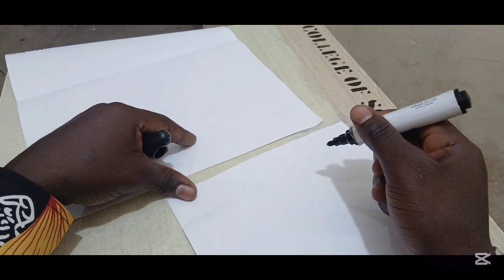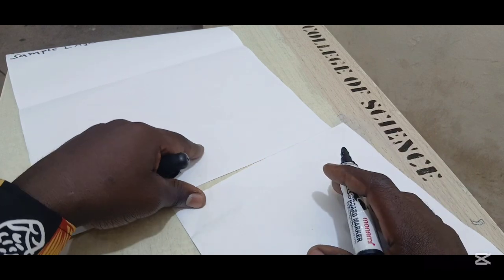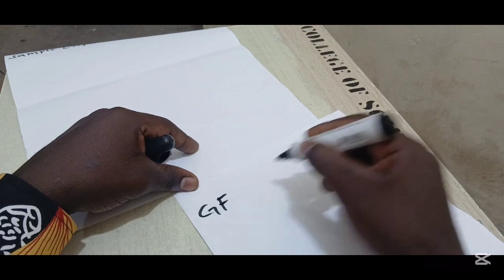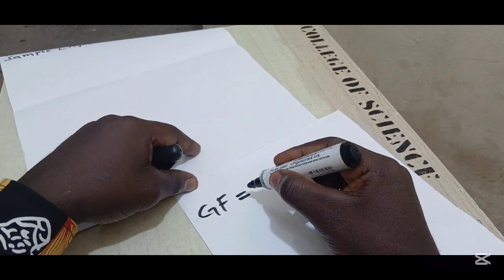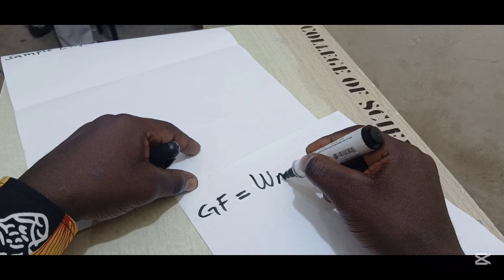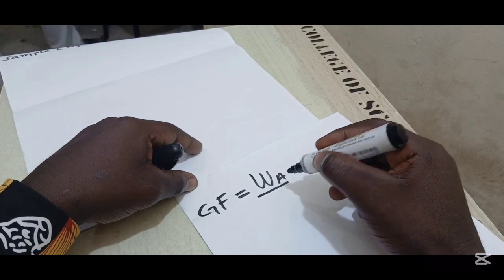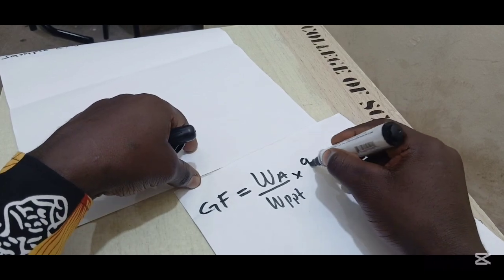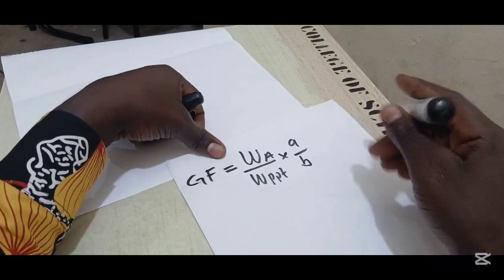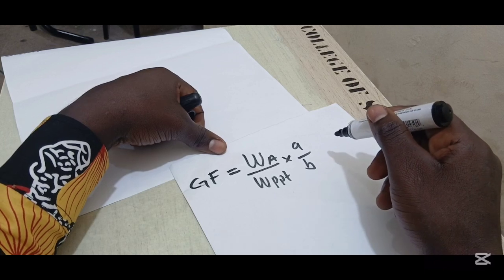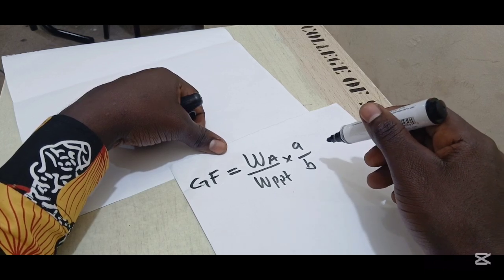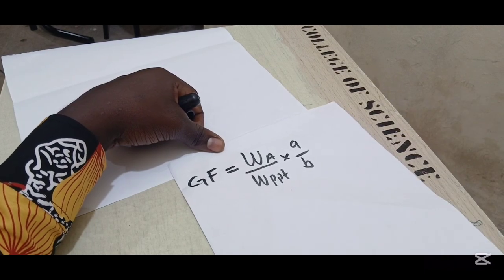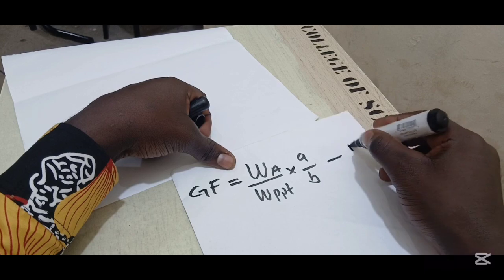Basically, we'll be looking at something known as the gravimetric factor, normally represented by GF. The gravimetric factor is going to give us the weight of analyte, what we are looking for, and the weight of precipitate, multiplied by a/b. And a/b here is our stoichiometric coefficient, and we will have to look for that too before we'll be able to calculate our gravimetric factor. So that's one formula you need to know.